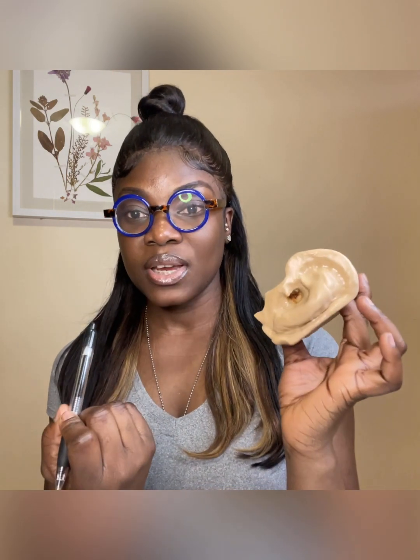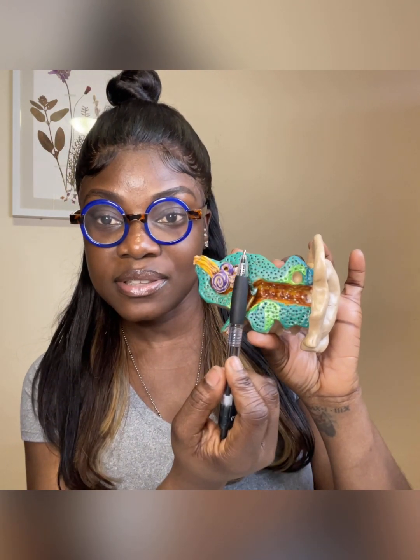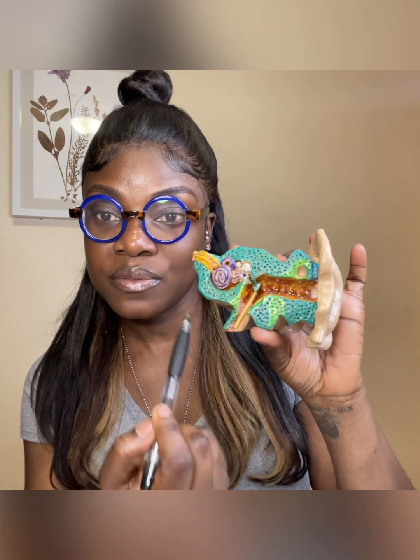divided into three parts. We have the outer ear, which is what we can see, which is visible to everybody. We have the middle ear, which is from this side to that side. And we have the inner ear, which forms the whole of this part. We're going to break it down into segments and then we'll discuss. Let's start with the outer ear.